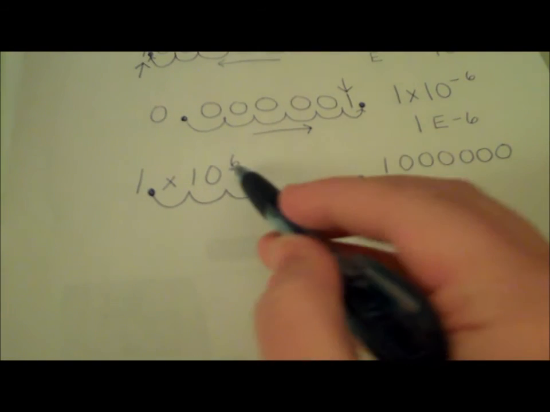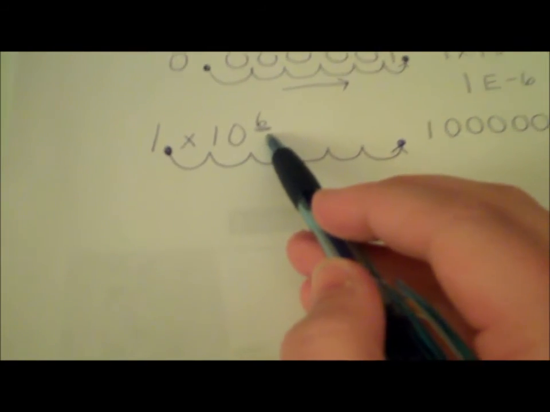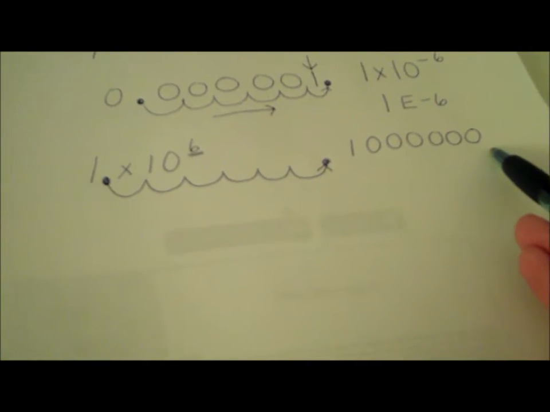And 1 extra 0. If you can see, it got cut off by the camera. Now, we've expanded it out, so let's make sure it makes sense. We have 6 positive, so our number should be getting larger over here.